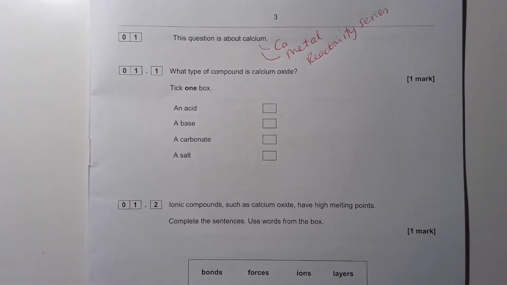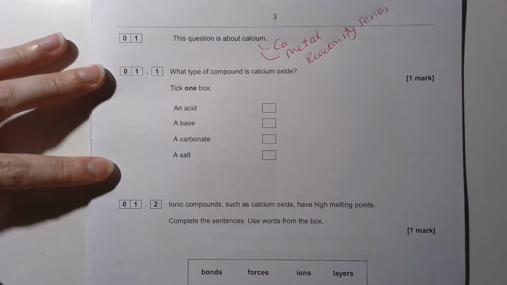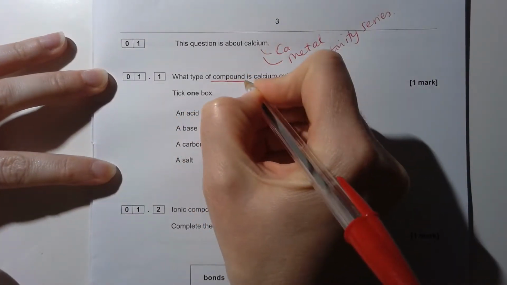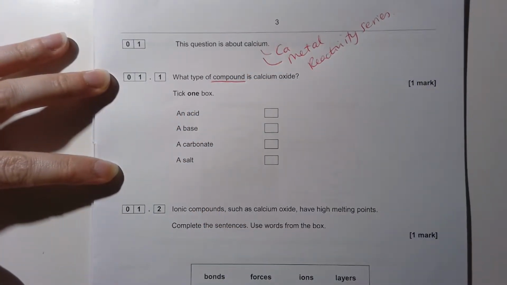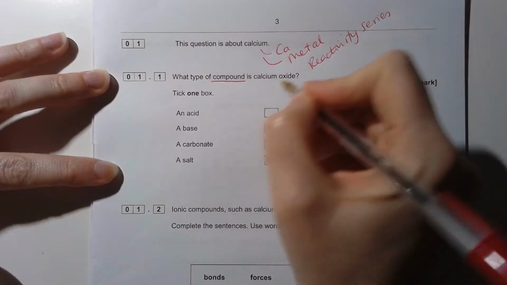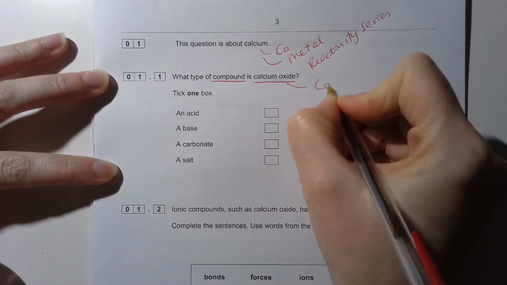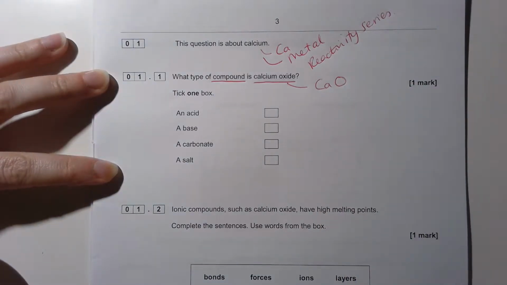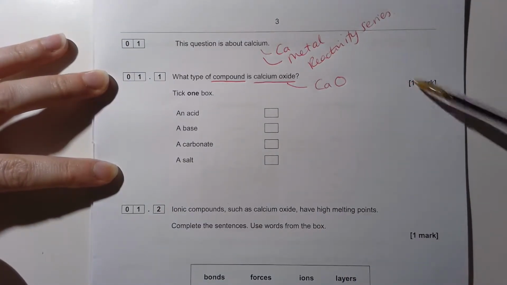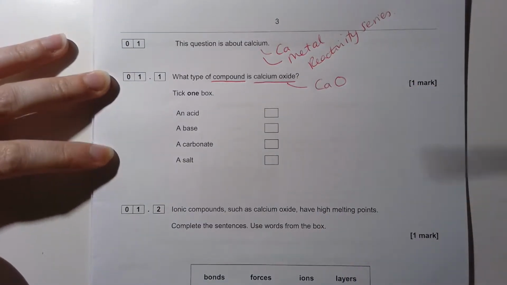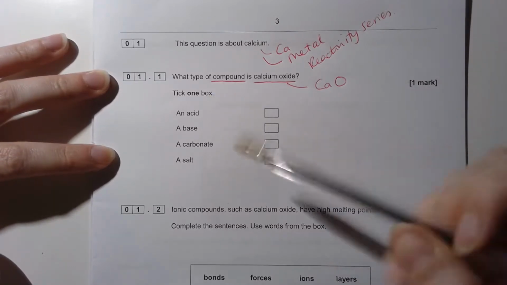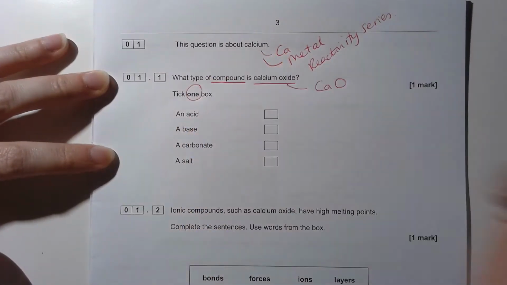So the question then says, what type of compound is calcium oxide? So we know a compound is two or more elements chemically combined together, and they're calling it calcium oxide. Now the formula for calcium oxide is CaO. Okay, so if we have a look at the options, only worth 1 mark, so it should be relatively easy. Tick one box, so I'm going to be very clear that I'm only going to tick one of them.